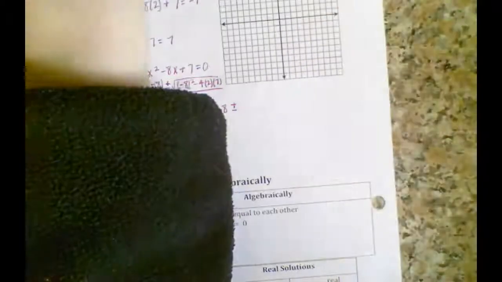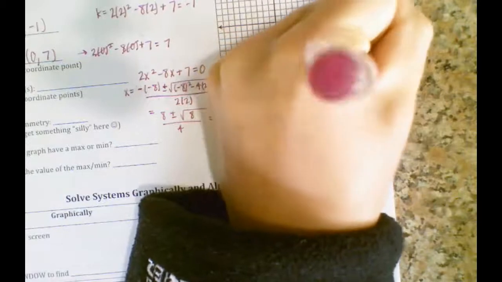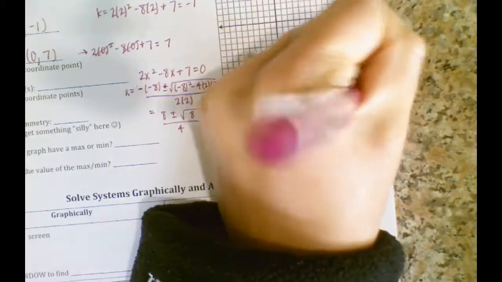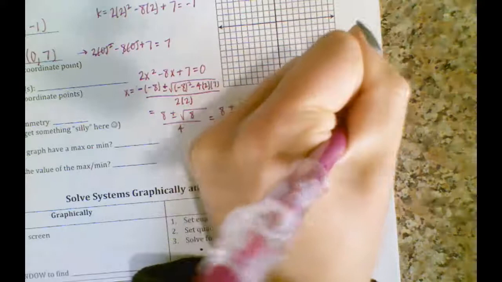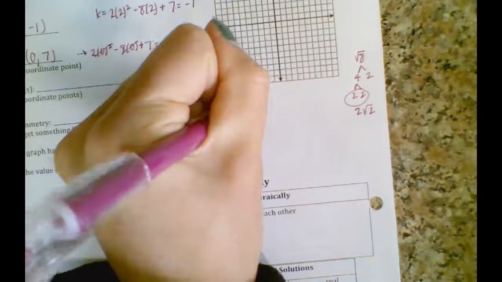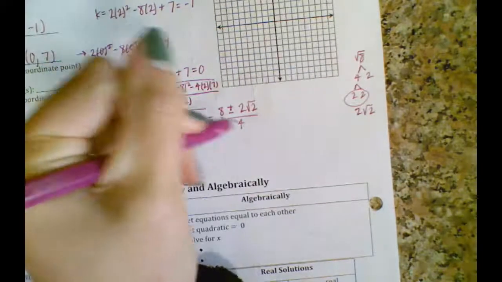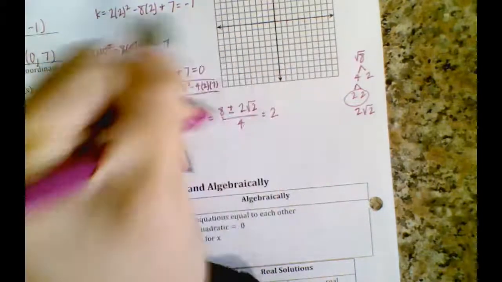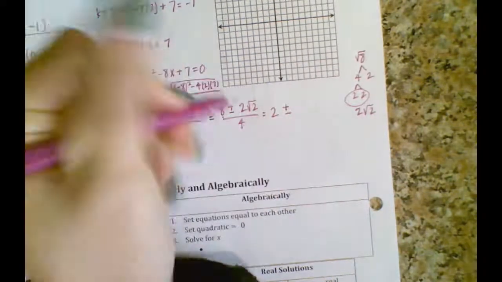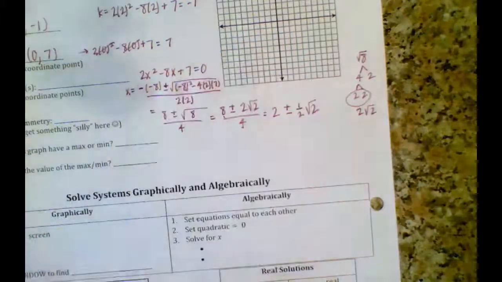We can simplify. Sorry, I'm trying to make sure I don't lose the screen here. So we have 4 and 2 and 2 and 2. Because I have a pair, I take it out, so it's 2 square root of 2, because I have that 2 left as a loner. So I have 8 plus or minus 2 square root of 2, over 4. 8 divided by 4 is 2, plus or minus 2 divided by 4 is 1/2 the square root of 2.